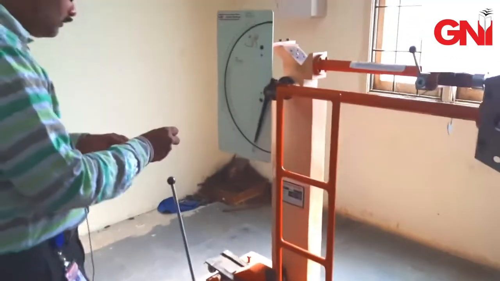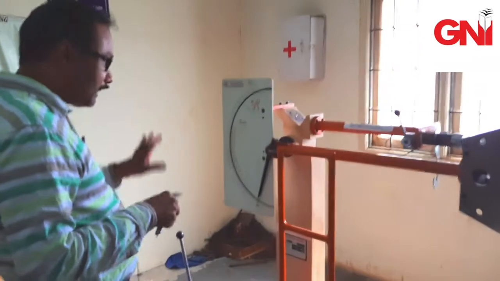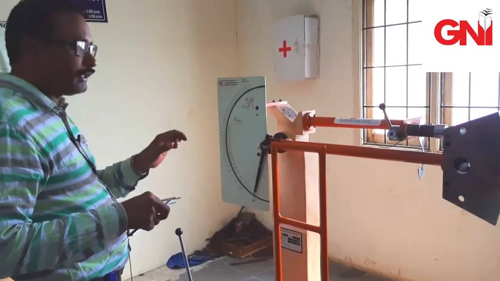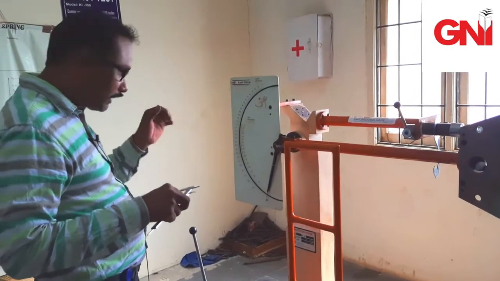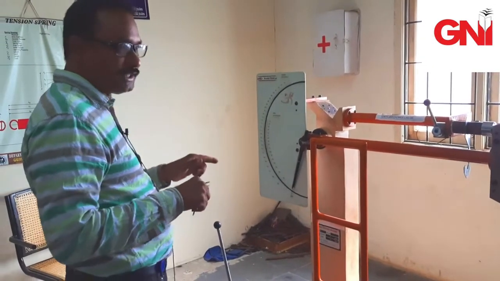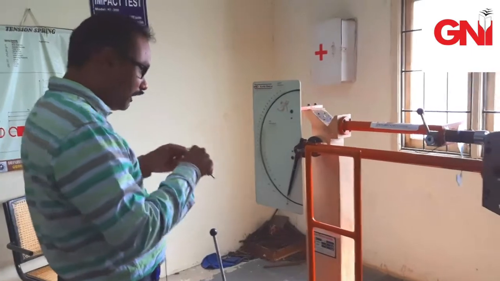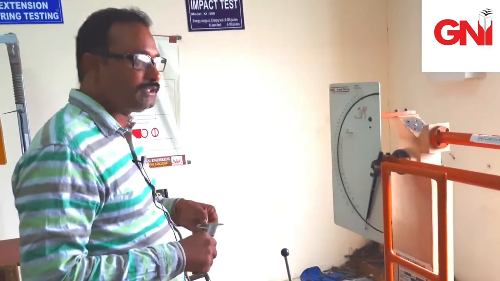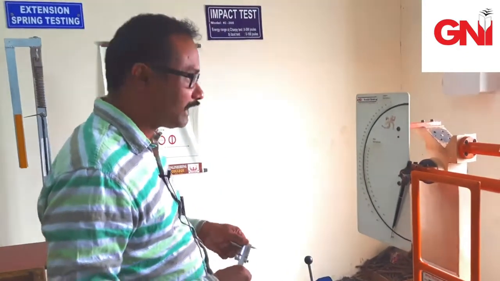Before that, for specimen preparation, we have to take a piece with a rectangular or square cross section, and we have to mark the dimensions, the notch dimension and the total height, and we have to cut accordingly as per the universally accepted standard, the ASTM standard.